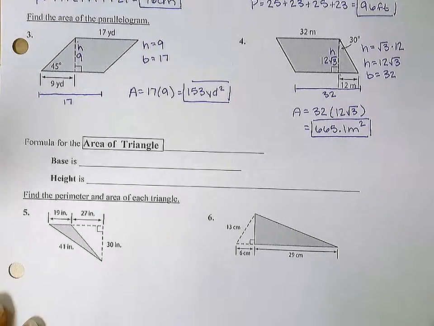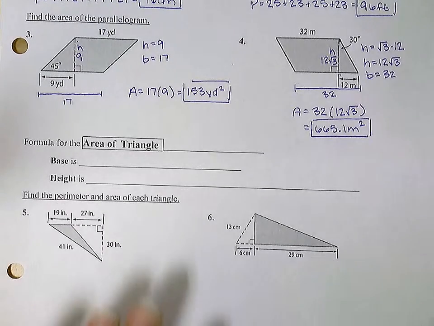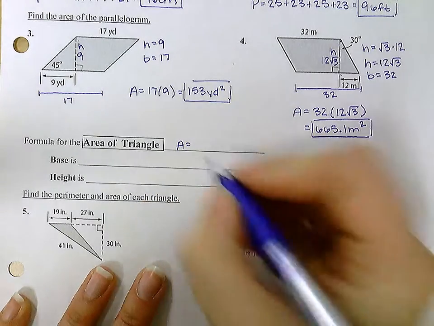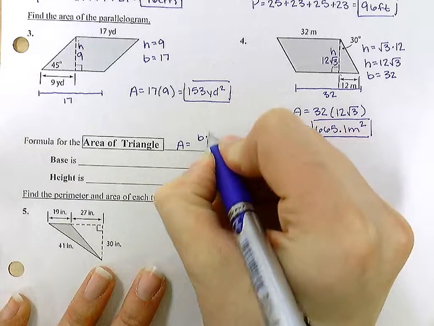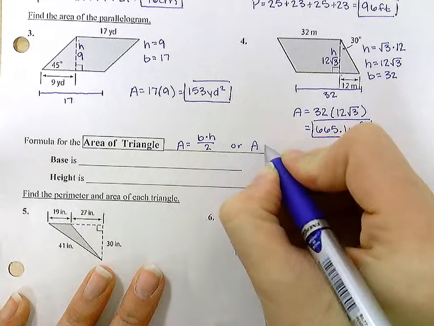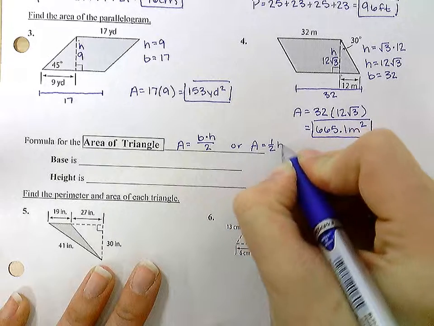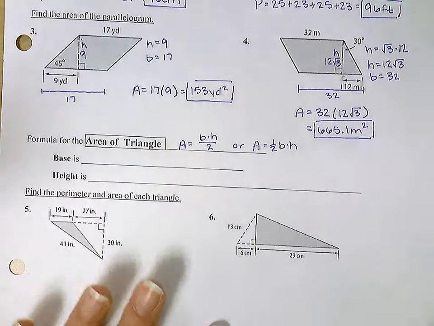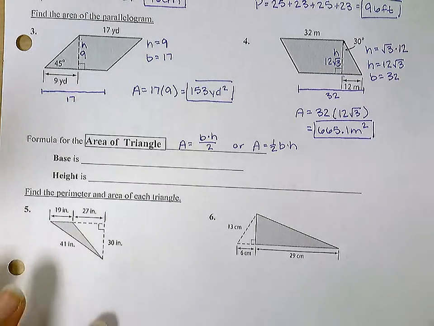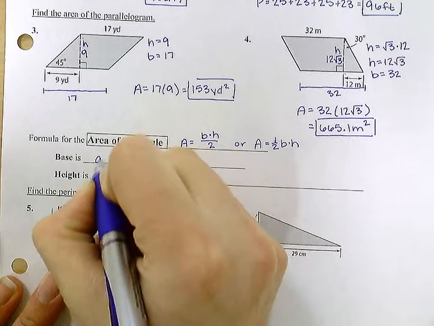Alright, then we're going to move on to triangles. So the formula for area of a triangle is equal to base times height divided by 2, or you also hear it as 1/2 base times height. Same thing. So again, you need that base and the height, and you just need to take half of it. So in a triangle, the base is any side.